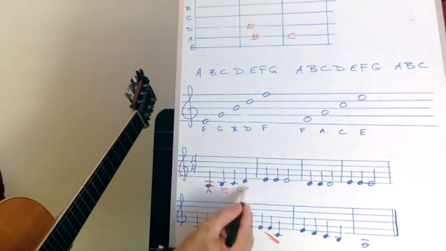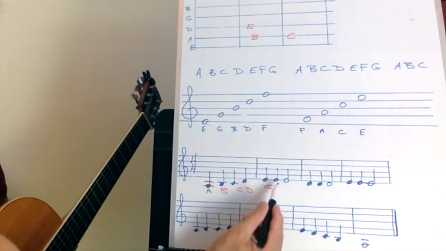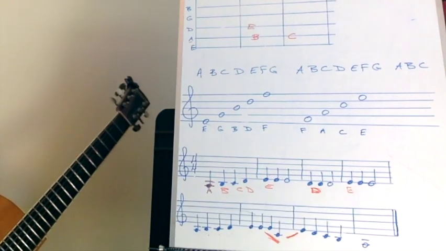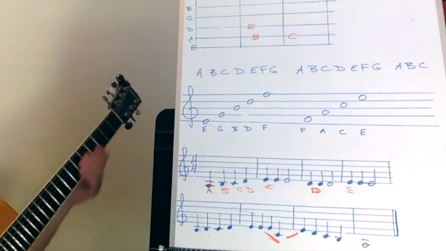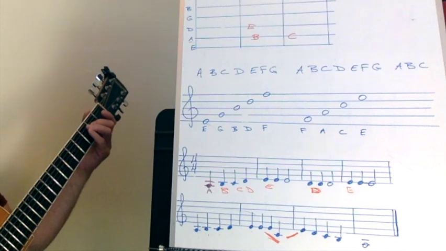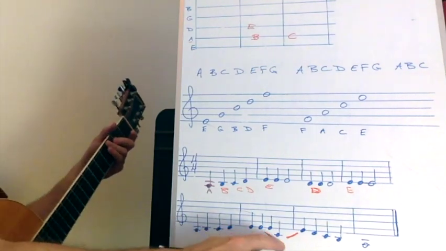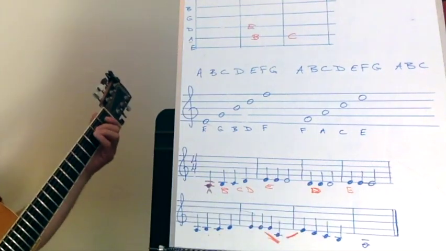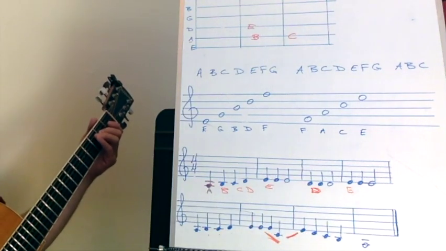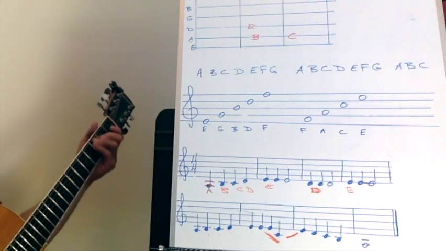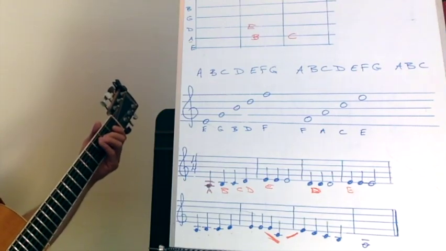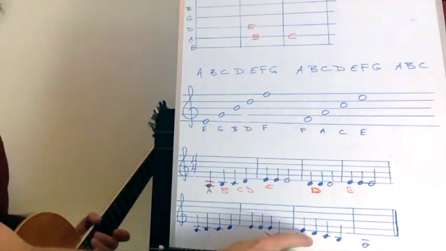A, B, C, D, E. Back down to D. Luckily, we were practicing E's and C's. E, E, E, C, E, E, E, C. That means we're already good at getting back to E. So go 3 E's, a C, and an E. E, E, E, C, E.